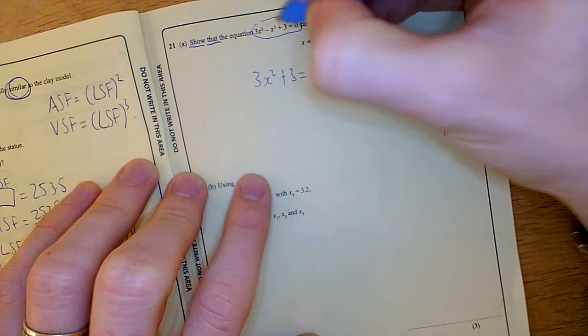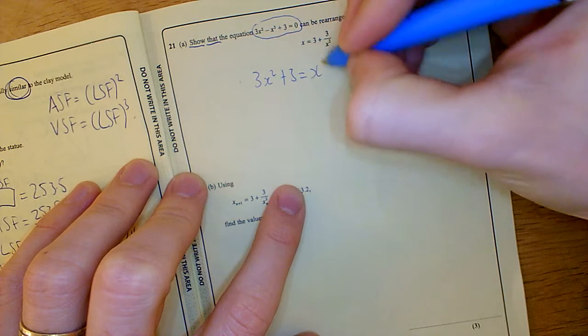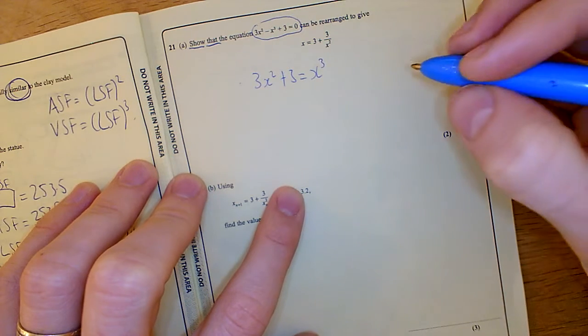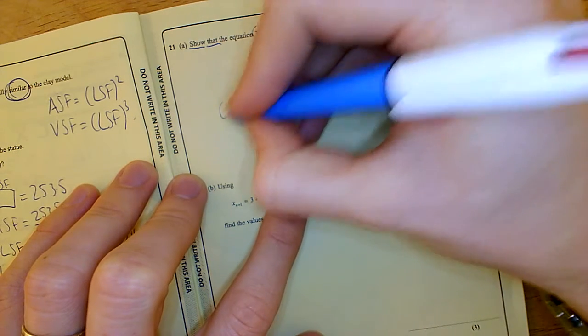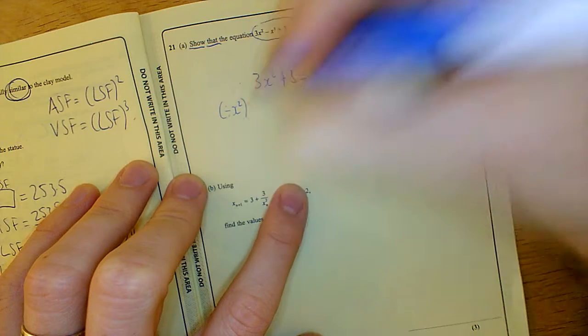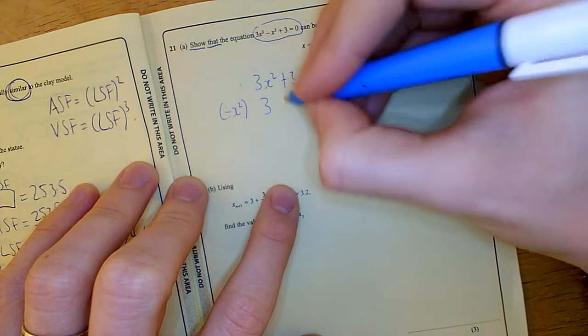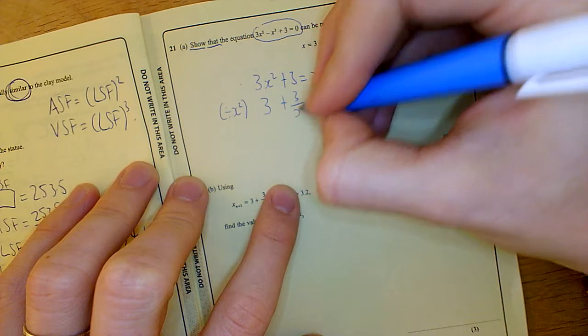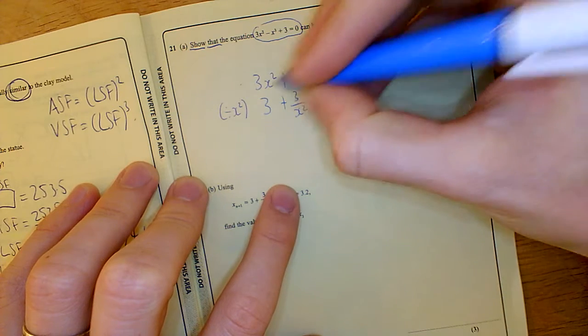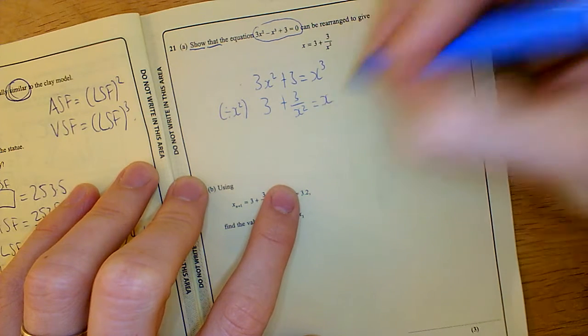So if I show you one of the ways in which you can do this, if you add x cubed to both sides, so it looks like that, and then to make this even clearer, it's worth showing what you're doing. If I divide everything by x squared, 3x squared becomes 3, that becomes 3 divided by x squared, and x cubed divided by x squared gives you x.